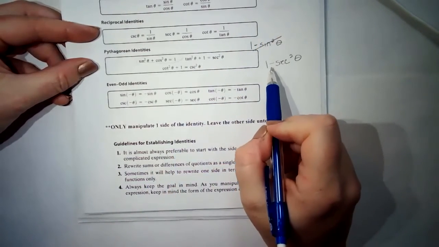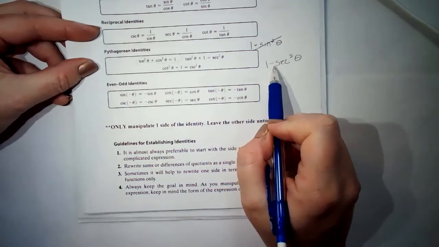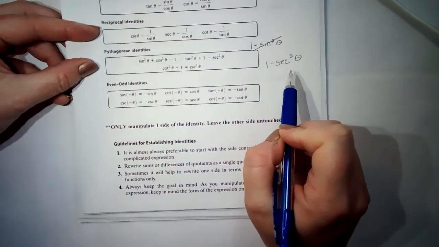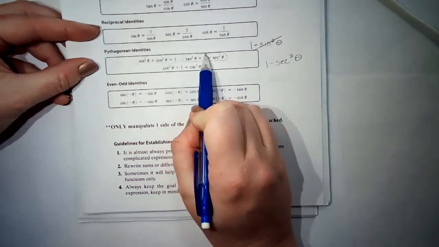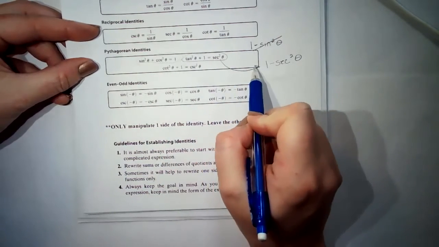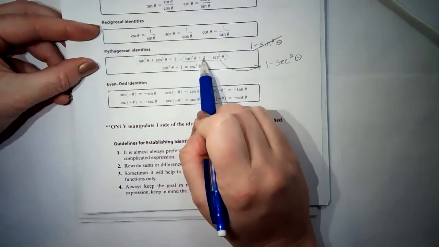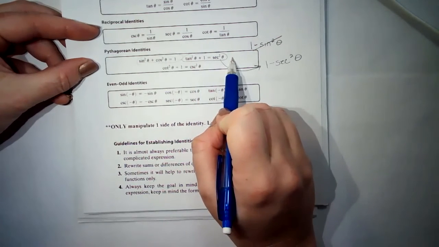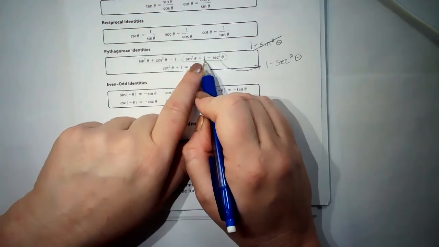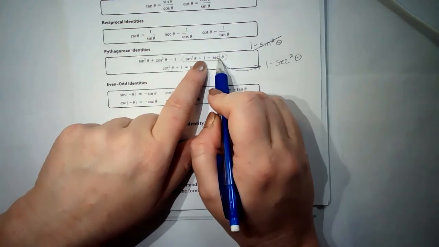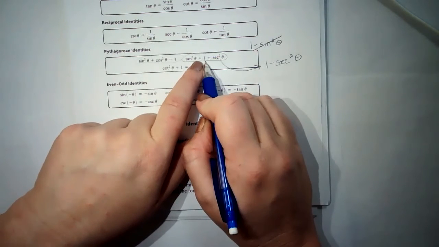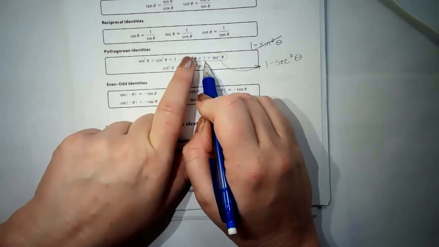Who could I put in place of 1 minus secant squared theta? Well, here's the identity. I want to make this look like this. I don't want secant squared theta minus 1. I want 1 minus this. So if I subtract secant squared theta over here, what am I going to have to do with tan squared?